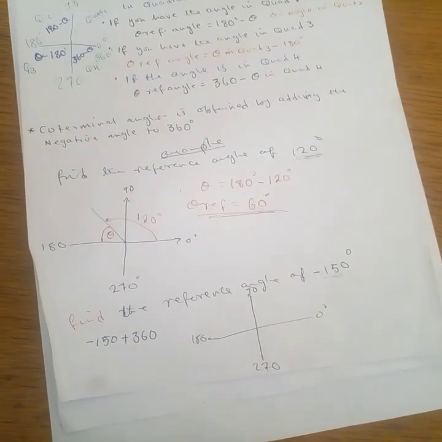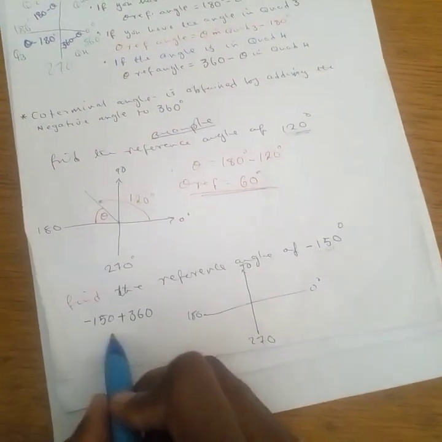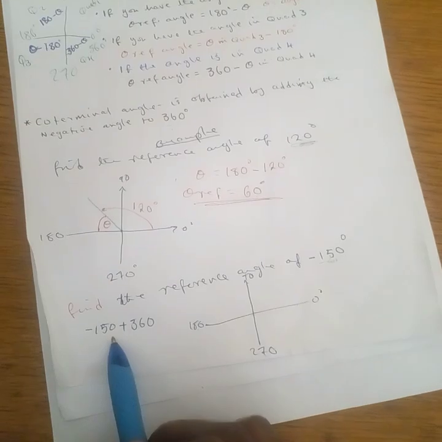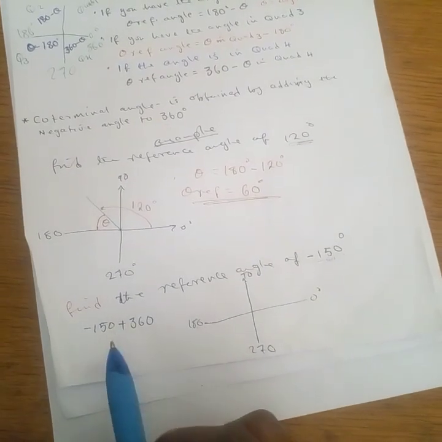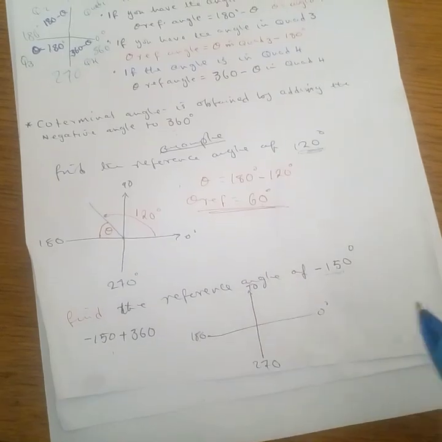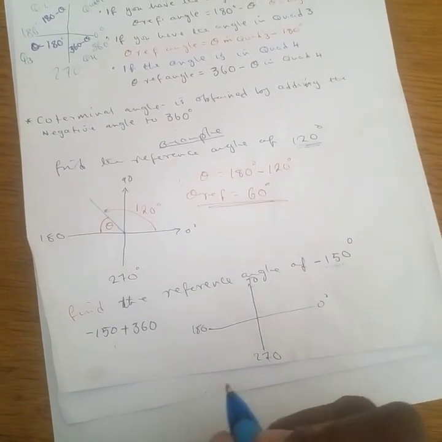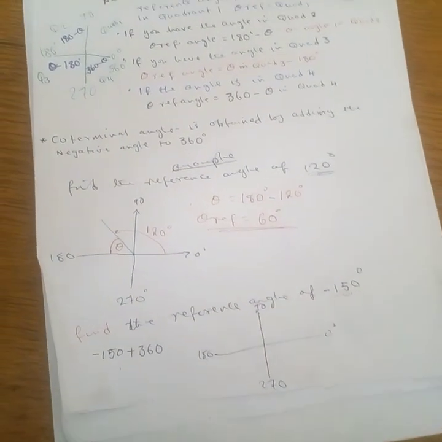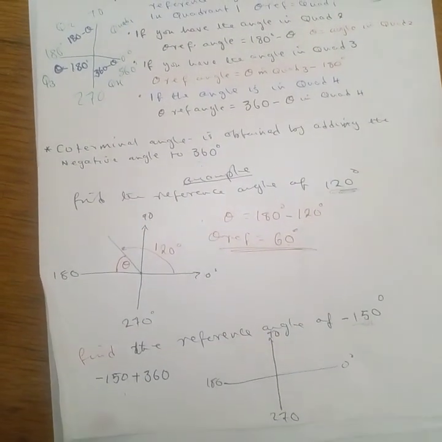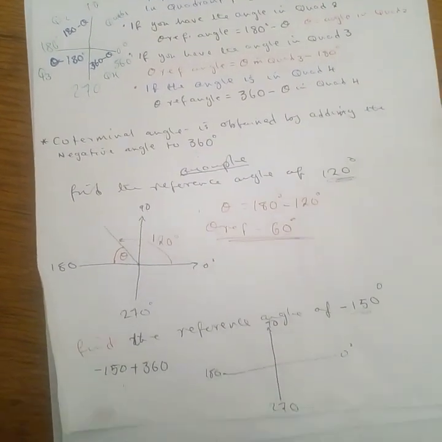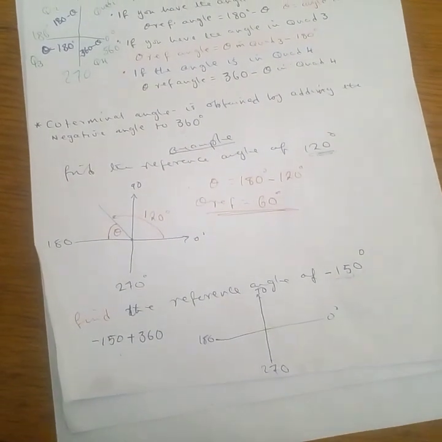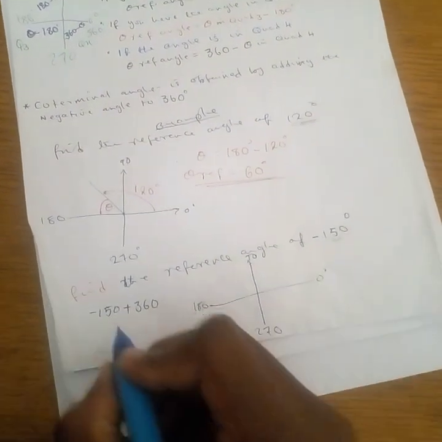That is how we find the coterminal angle. This is the concept being explained here. We use this concept to find the positive angle, and when we find the positive angle, that's when we can find the reference angle. So what is the answer? We can say 360 minus 150, we have 210.